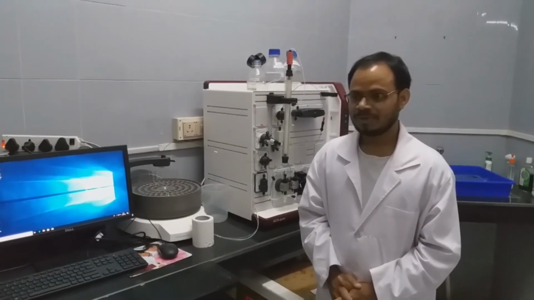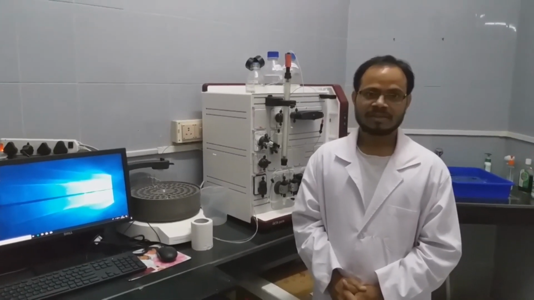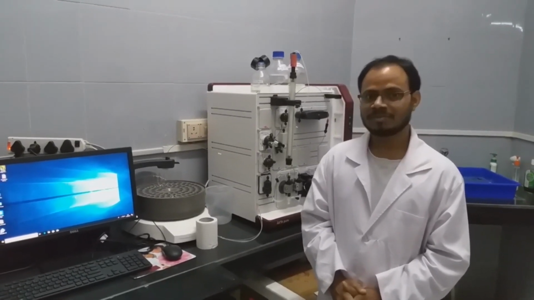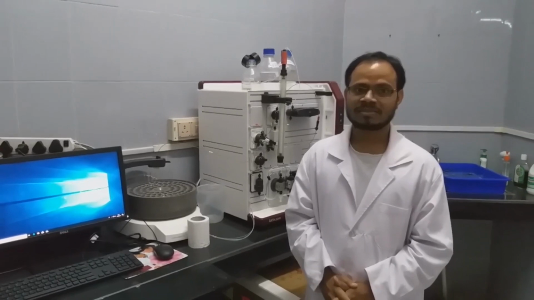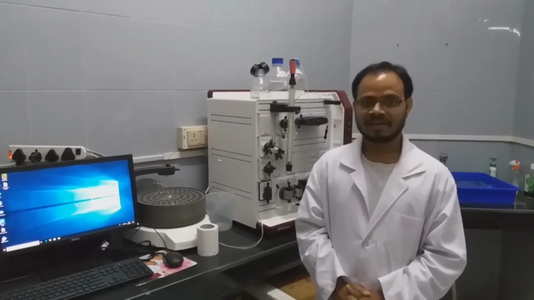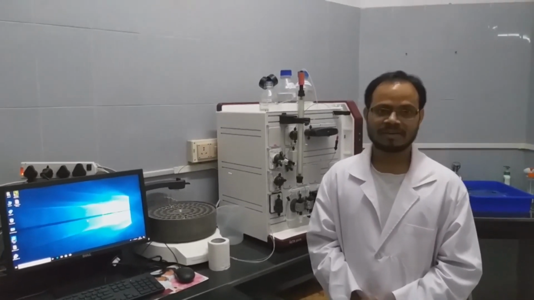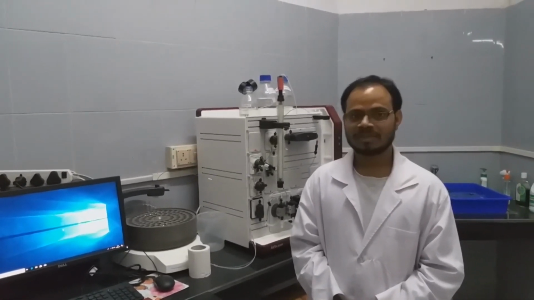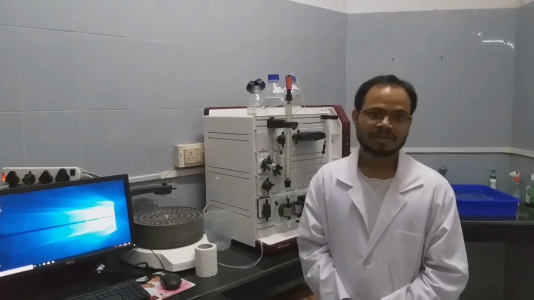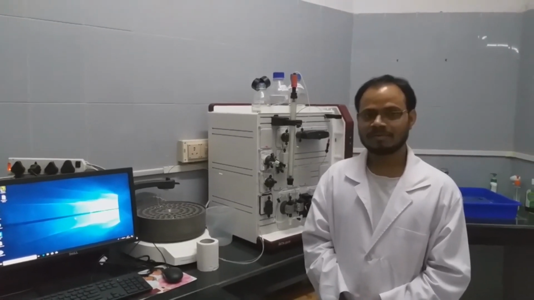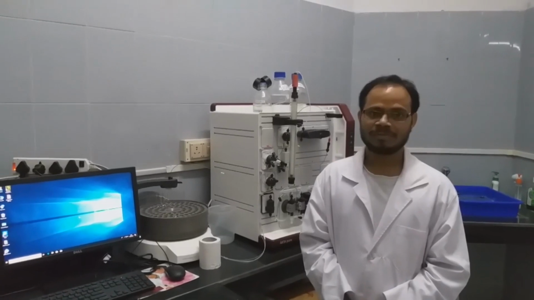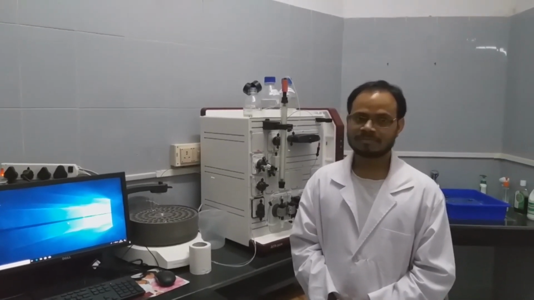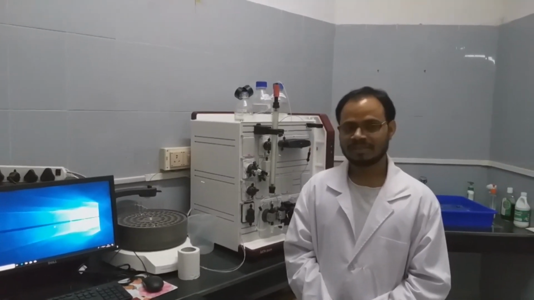The main reason is that if you use stainless steel columns in FPLC, because of the high concentration of salts and different materials we use, it may corrode the steel. So there may be improper separation of the components which we want to separate. That's why we use only plastic columns in this one.